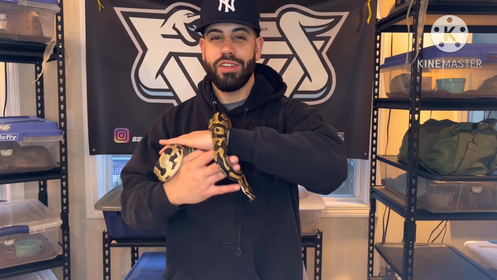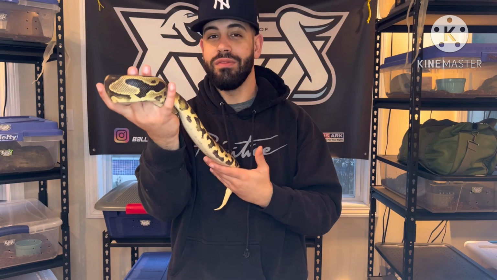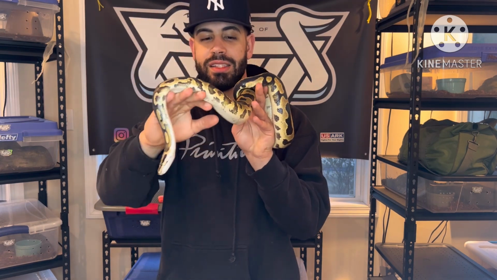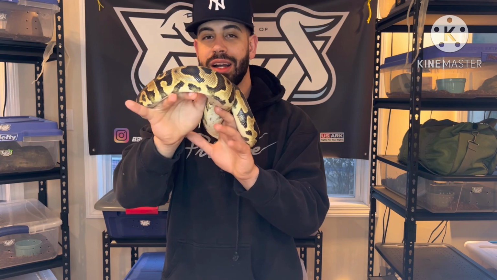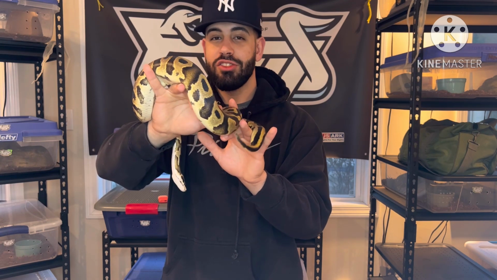First, I'm going to show you guys what a heterozygous animal looks like in comparison to the visual expression of whatever recessive gene you're working with. This guy right here is a leopard yellow belly, and he is double het for hypo and pied. So what that means is he's not actually visually expressing either the hypo or the pied gene, but he is carrying a copy of each trait on his DNA.